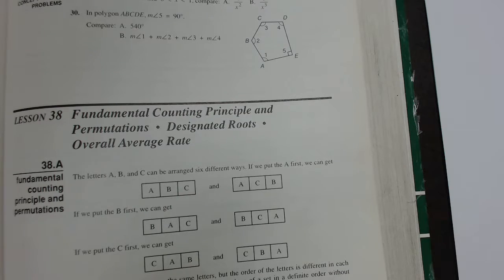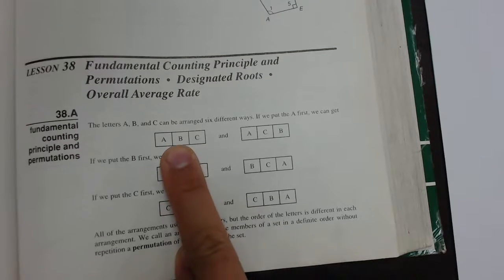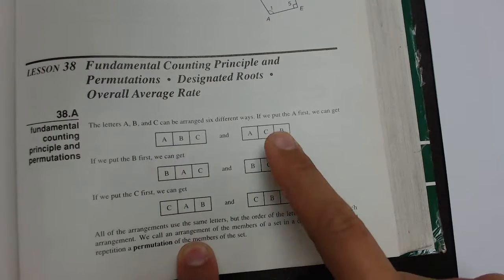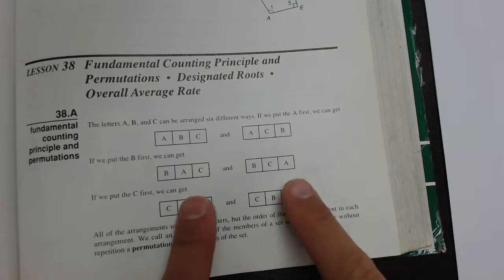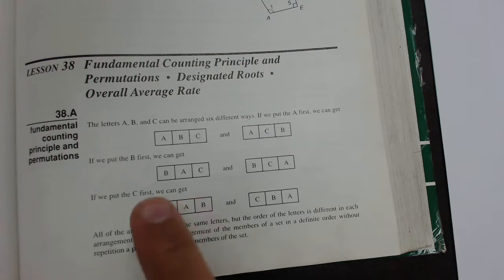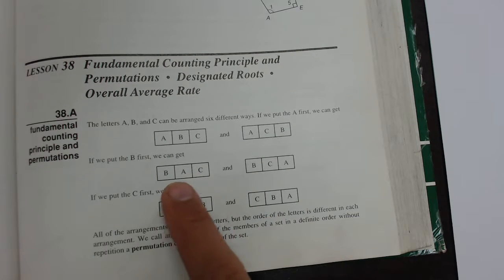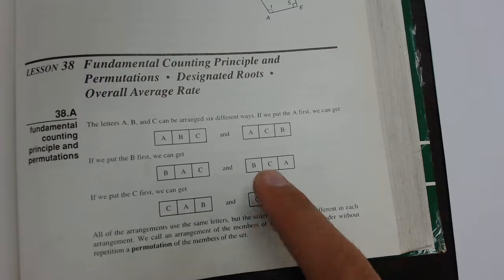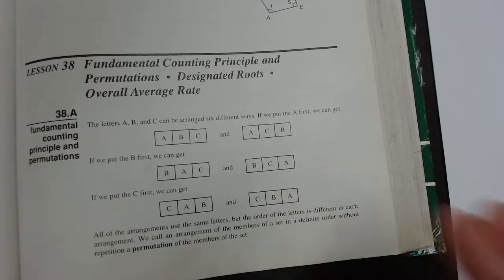A permutation is quite simply this. If we start off with the letters A, B, and C, all of these are permutations of A, B, and C. Pretty much reorderings, rearrangings, different possibilities of writing A, B, and C. Now, permutation implies that you cannot repeat any numbers. Notice none of these options say AAA, BBB, or CCC. So permutations do not allow repetition.